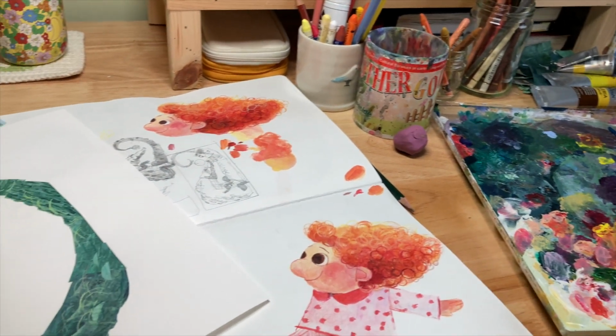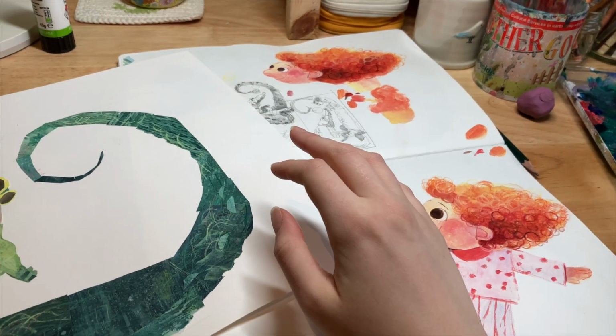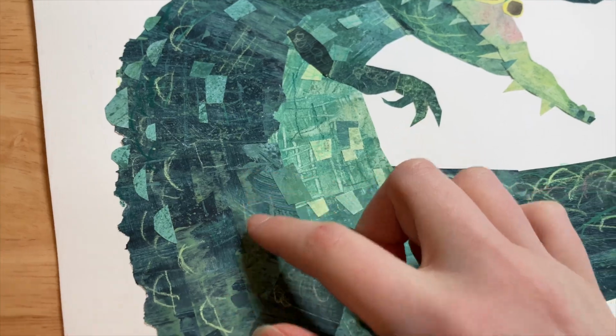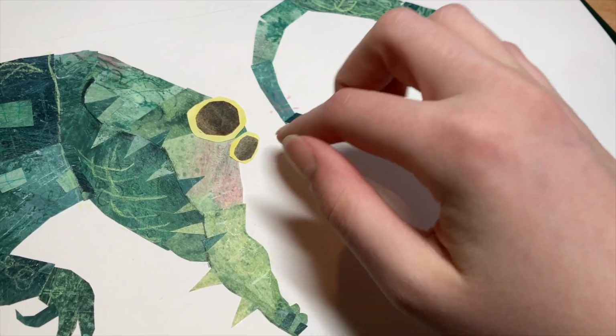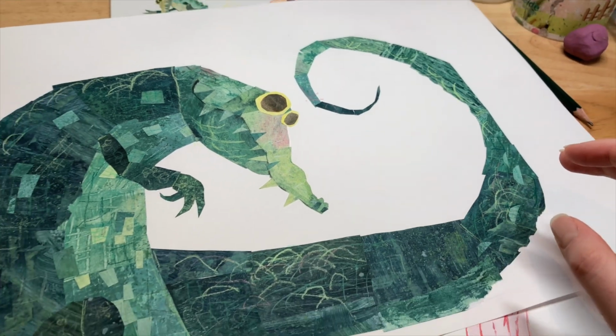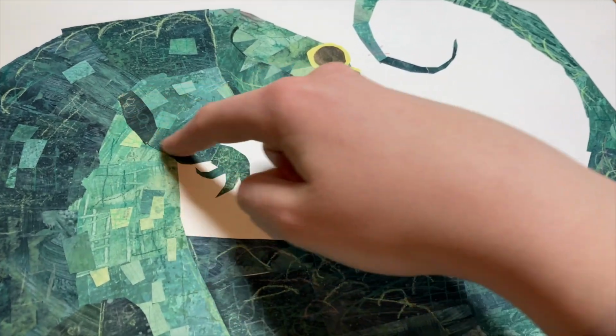Right, so this is the stage I'm at now. I've finished the crocodile. I had to work very hard to get all these textures. At first I was a bit on the fence about these eyes, but the more I look at them, the more I really like them. I just think he looks really silly. I also really like this little claw.